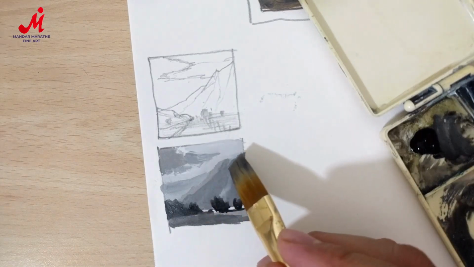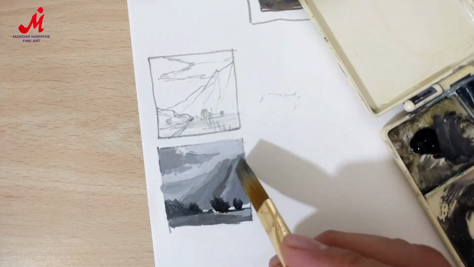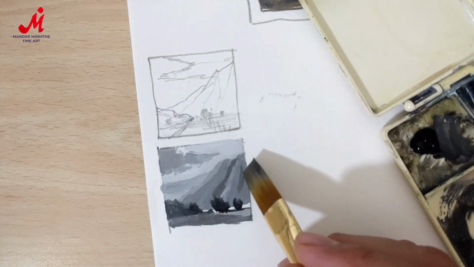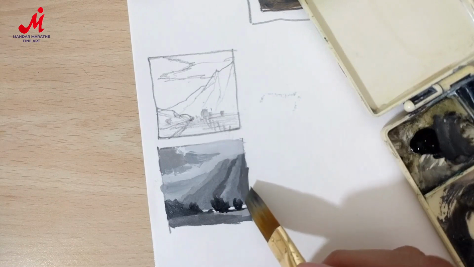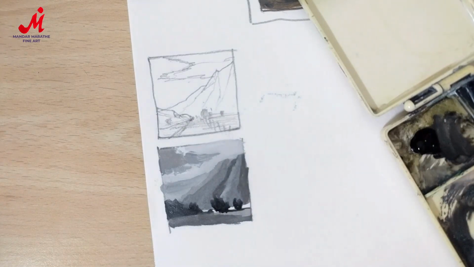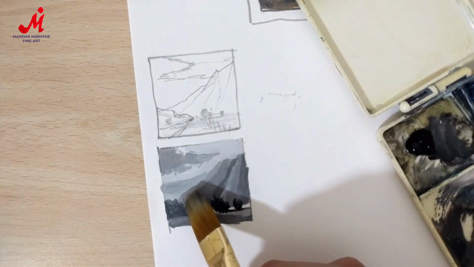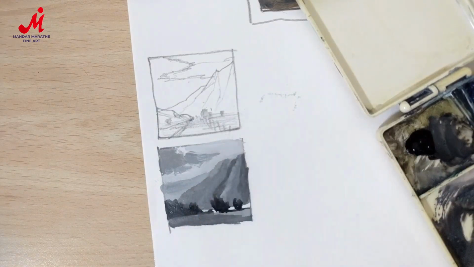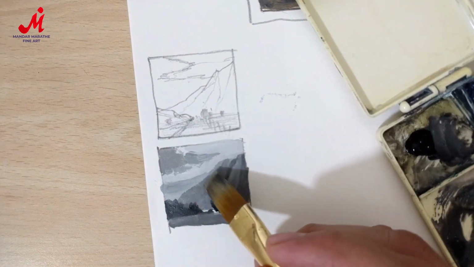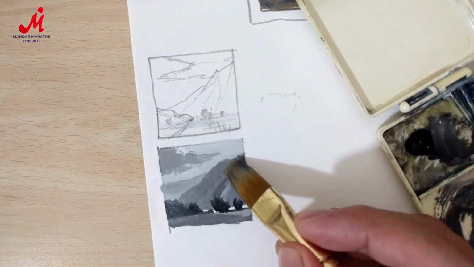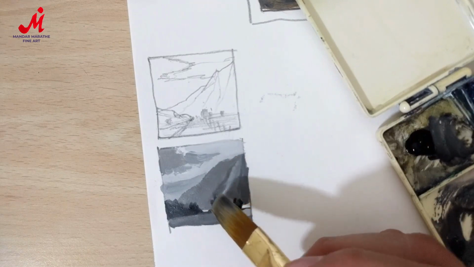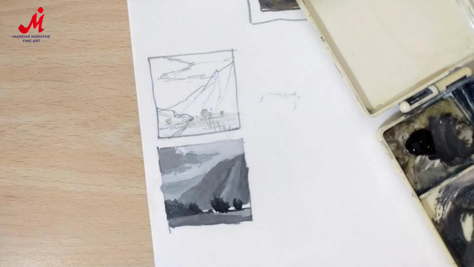And yeah, that looks now much clearer than this.